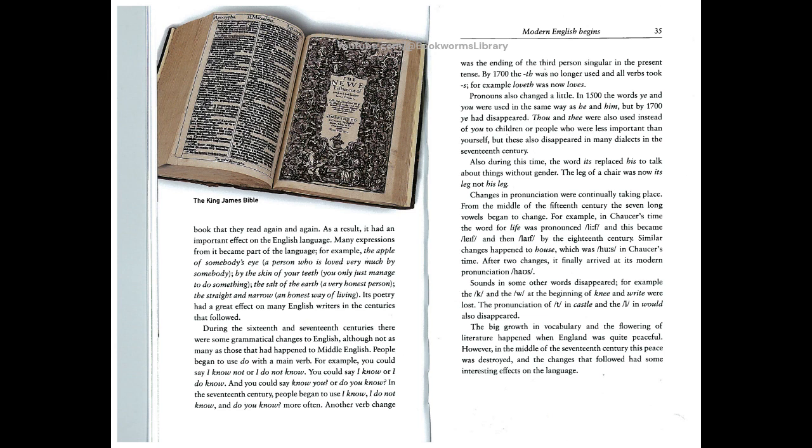Changes in pronunciation were continually taking place. From the middle of the 15th century, the 7 long vowels began to change. For example, in Chaucer's time, the word for life was pronounced leaf, and this became leif, and then life by the 18th century. Similar changes happened to house, which was hus in Chaucer's time. After 2 changes, it finally arrived at its modern pronunciation, house.